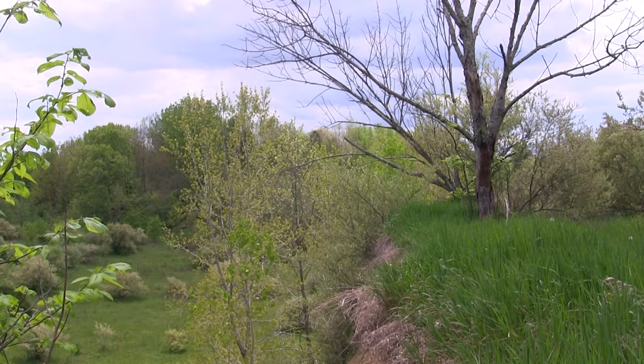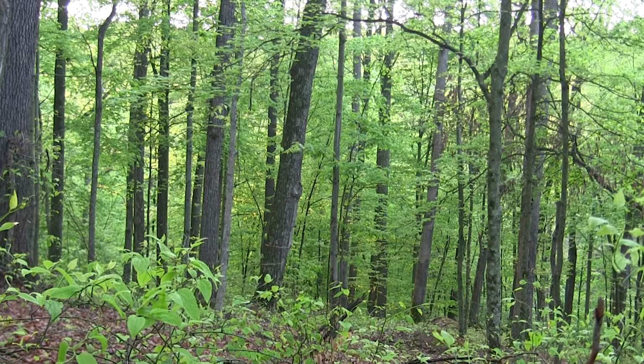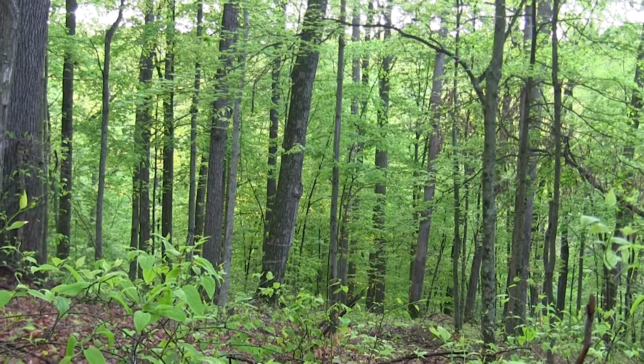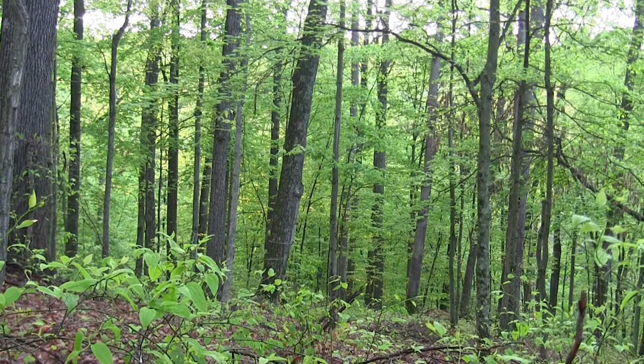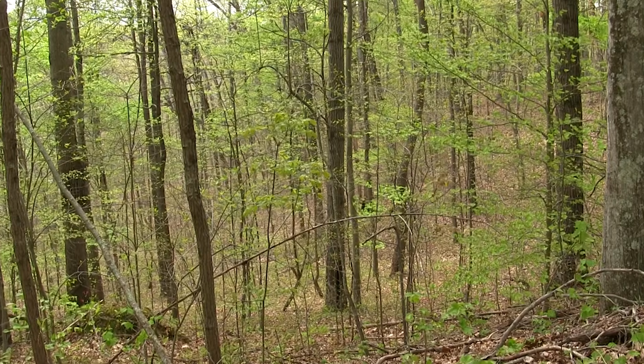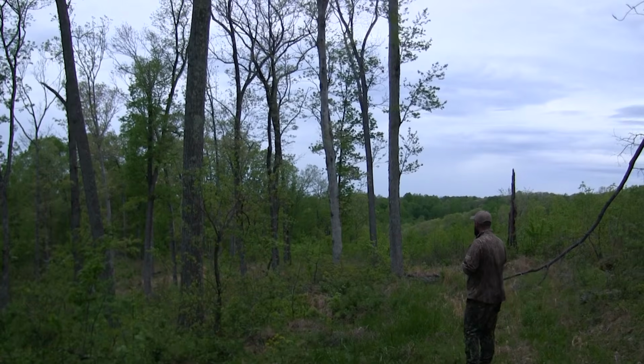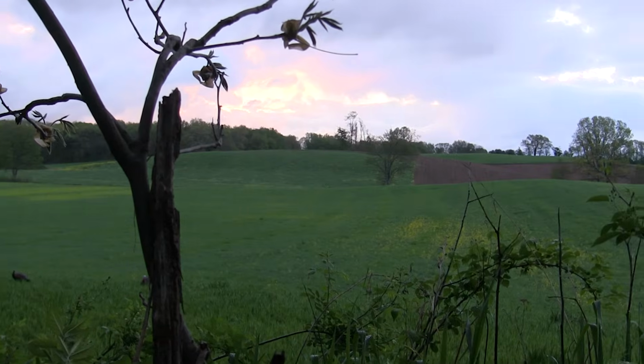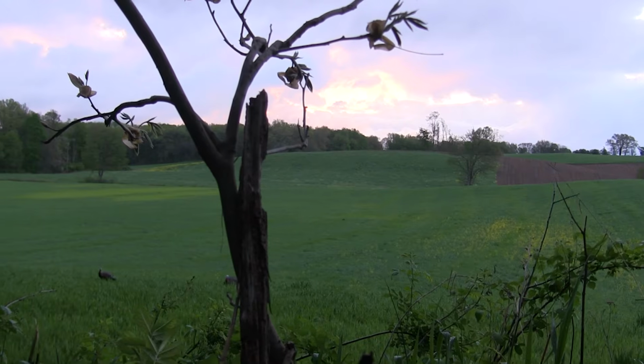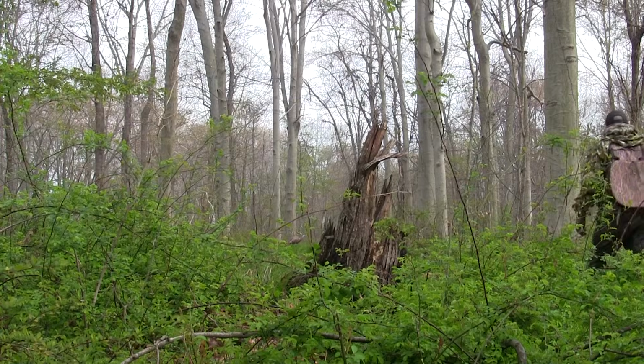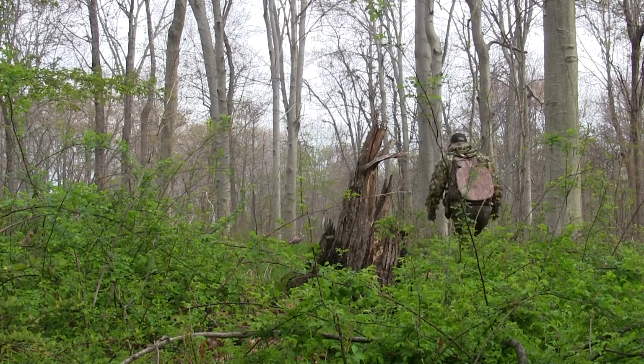What do I mean by habitat diversity? I mean all different kinds of habitat, from mature hardwoods to secondary growth, clear cuts, select cuts, river bottoms, ridge tops, open fields, crop fields. And the more diversity you can find in a specific area, usually the better that's going to be.